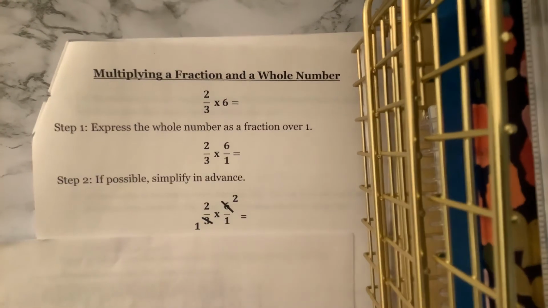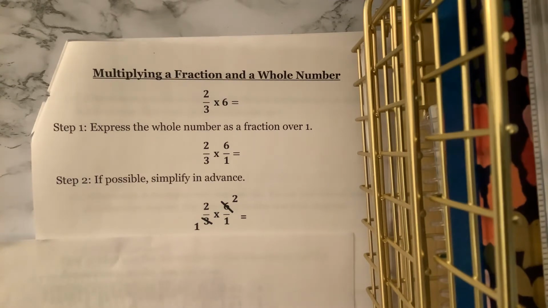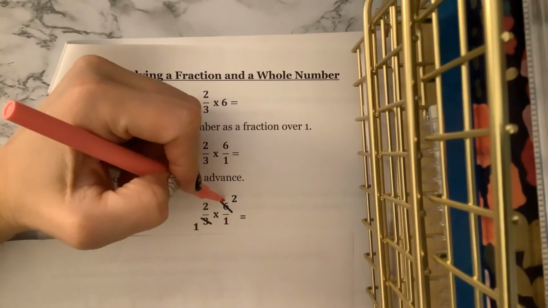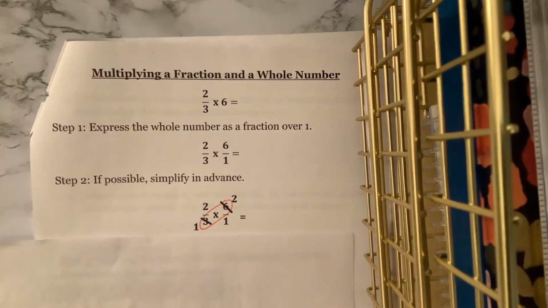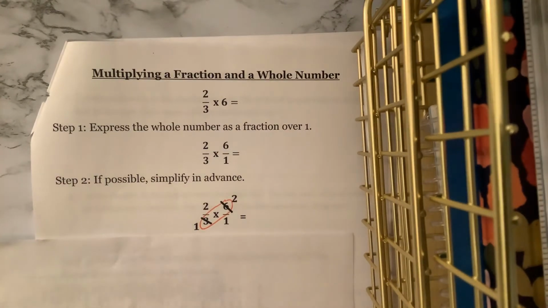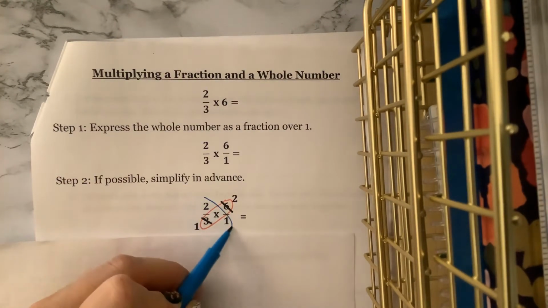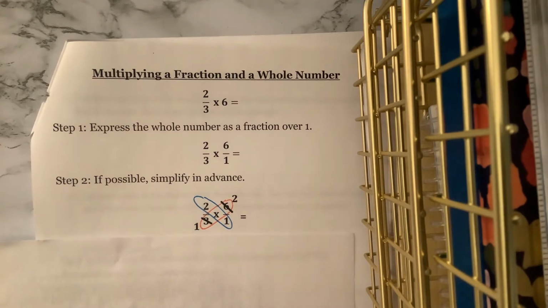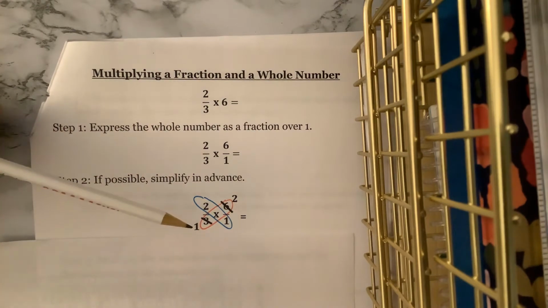So now we have this, if possible, simplify in advance. And so how do we do this? When we look at simplifying in advance, we want to look at our diagonal pairs. Okay, so when I say diagonal pairs, we have 2 sets of diagonal pairs here. This is a diagonal pair, and this is a diagonal pair. So we want to look at these diagonal pairs and say, can I simplify in advance?